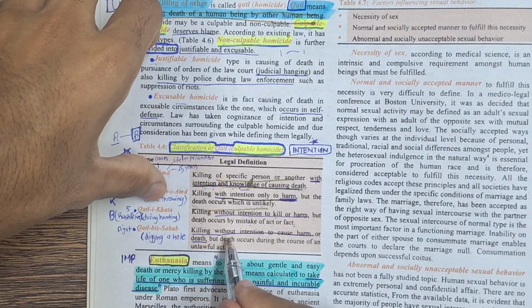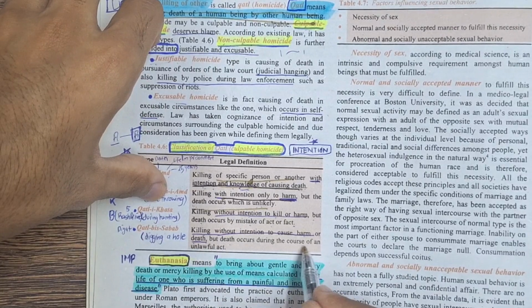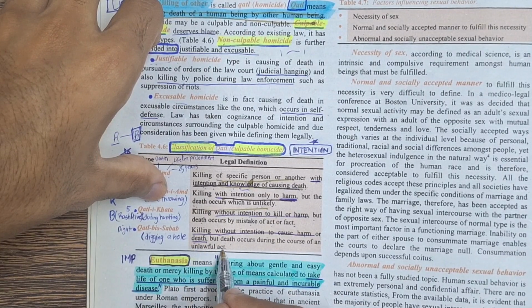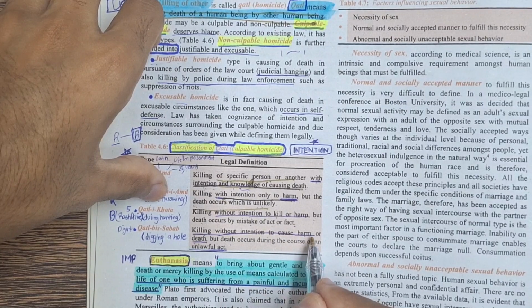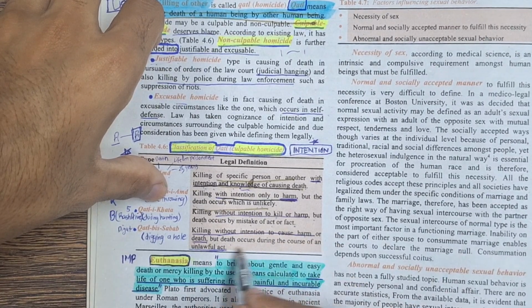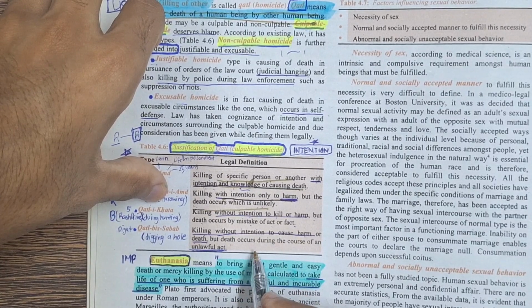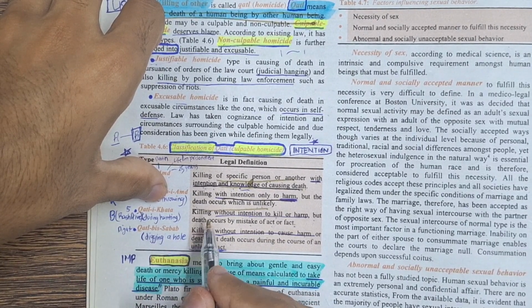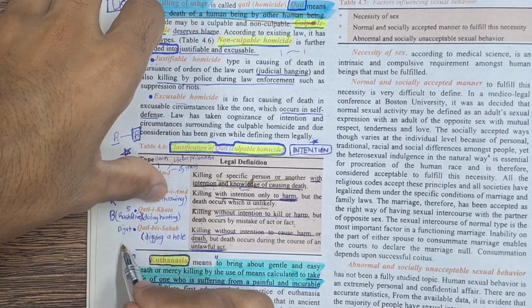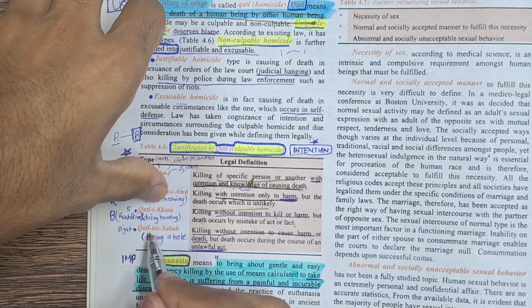Qatl bis Sabab is killing without intention to cause harm or death, but death occurs during the course of an unlawful act. He had no intention to harm, no intention to kill, but he did an unlawful act, as a result of which the death of a particular person occurred. For example, digging of a hole and not covering that hole, and at night, a person just walking fell into that hole and was dead, right? So this is Qatl bis Sabab.